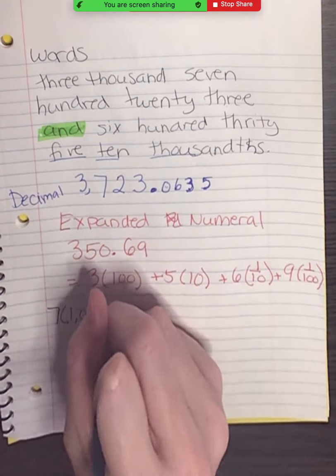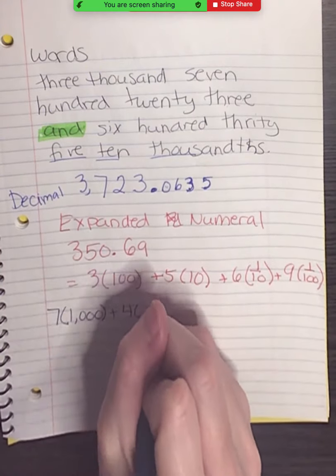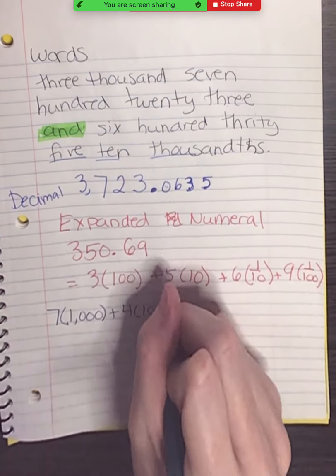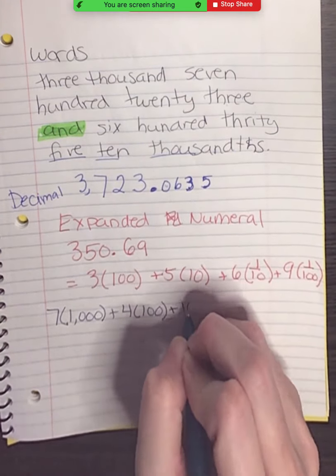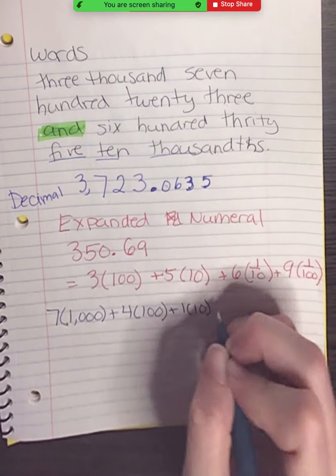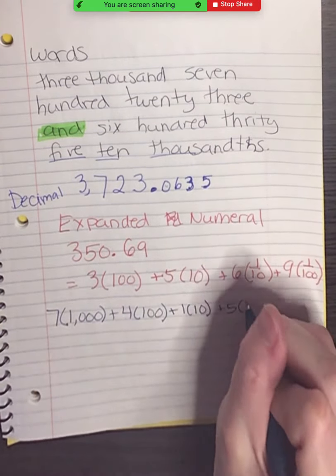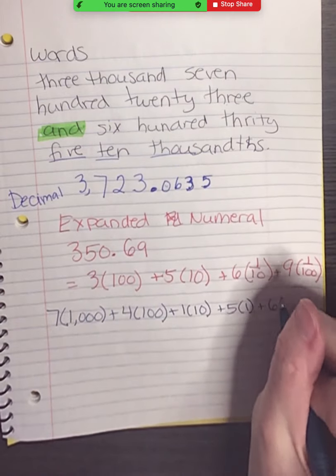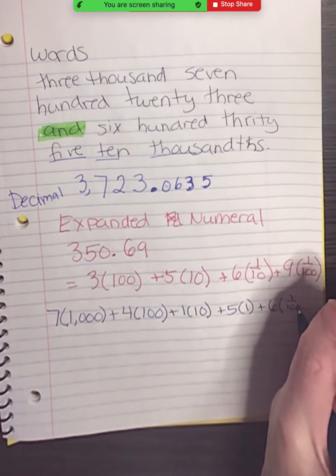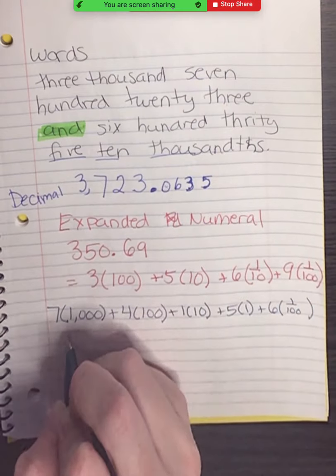So 7 times 1,000 is 7,000 plus 4 times 100 is 400 plus 1 times 10 is 10 plus 5 times 1 is 5 plus 6 100ths plus 8 1,000ths.